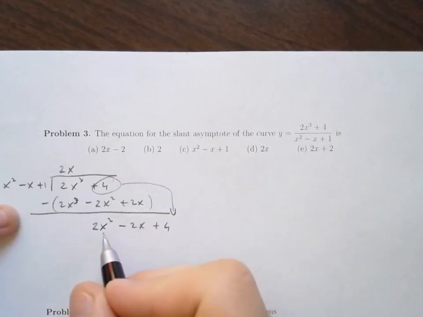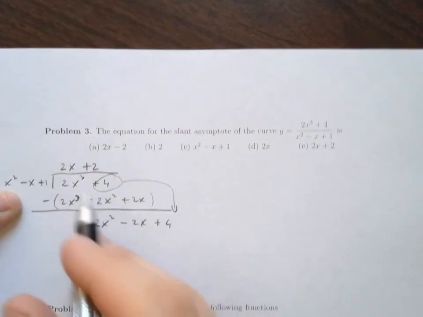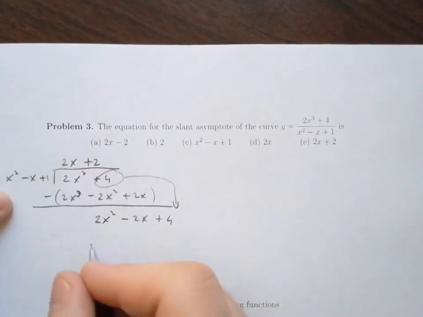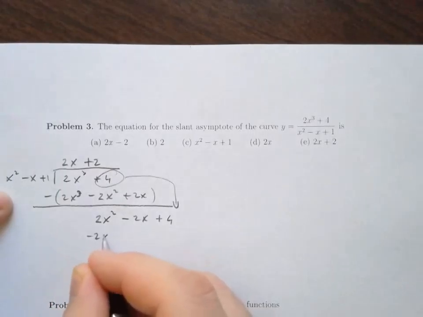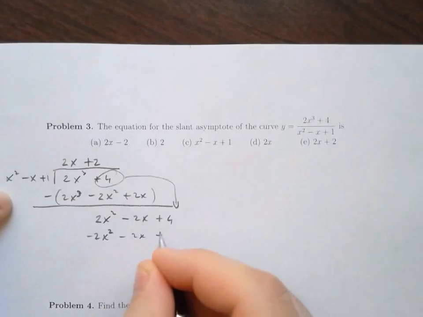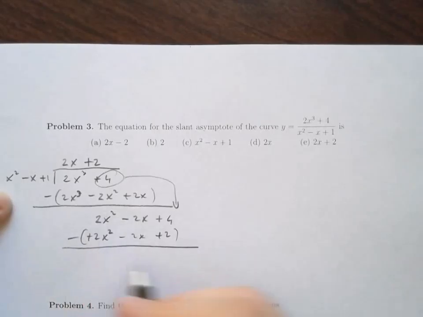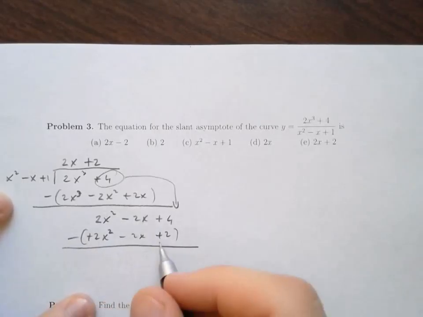So now let's divide it again. I get the result 2, positive 2. Multiply, I get 2x squared minus 2x plus 2. And when I subtract that, the x squared cancels, the 2x cancels, and I'm left with just a remainder of 2.